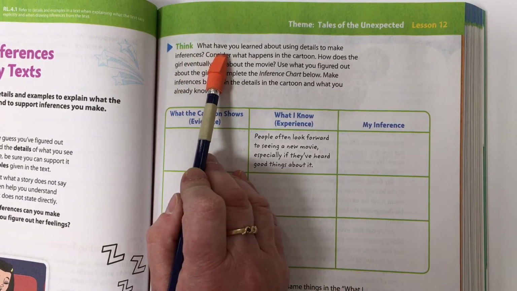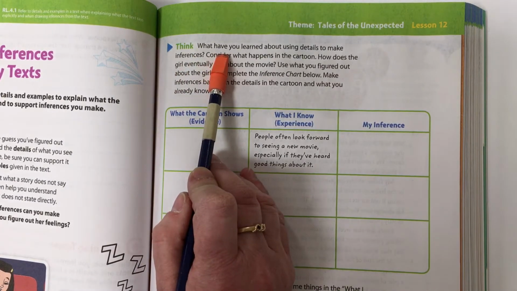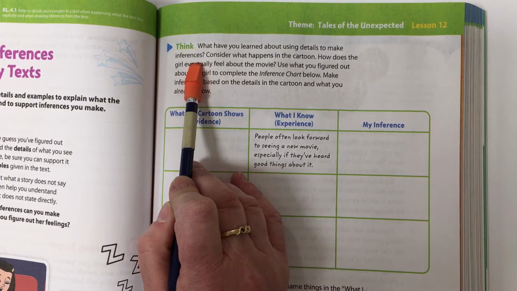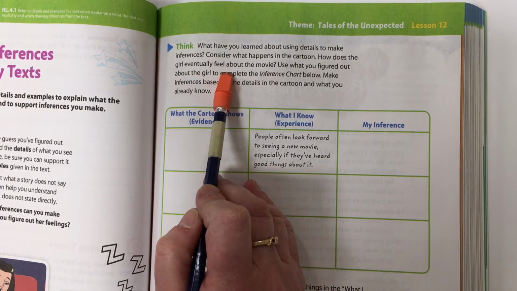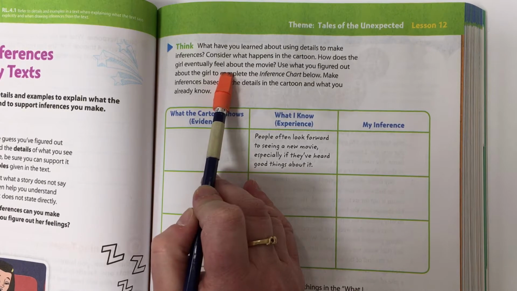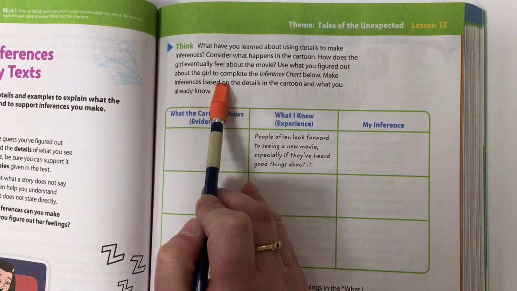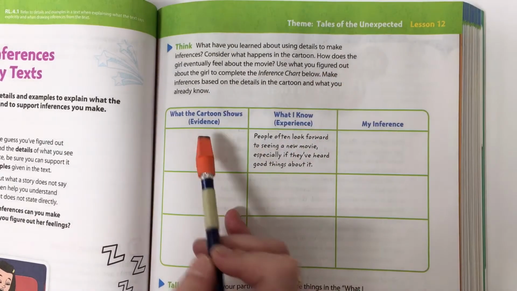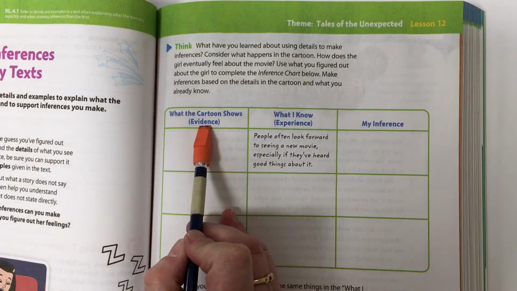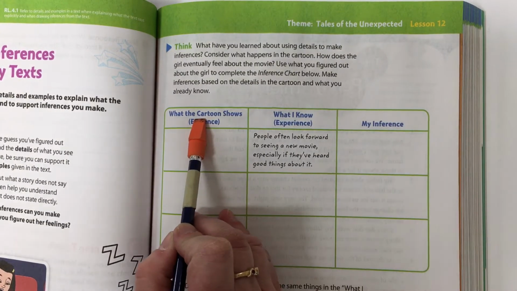Think. What have you learned about using details to make inferences? Consider what happens in the cartoon. How does the girl eventually feel about the movie? Use what you figured out about the girl to complete the inference chart below. Make inferences based on the details in the cartoon and what you already know. So, we're going to do the evidence, what the cartoon shows.